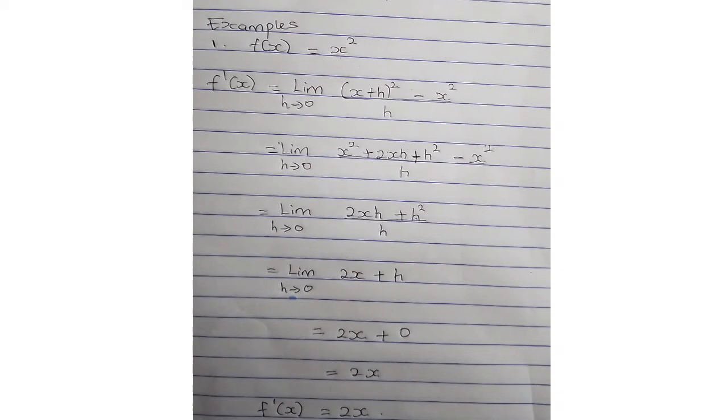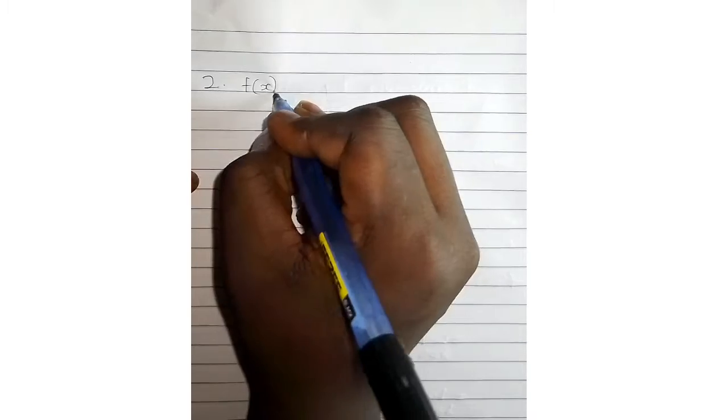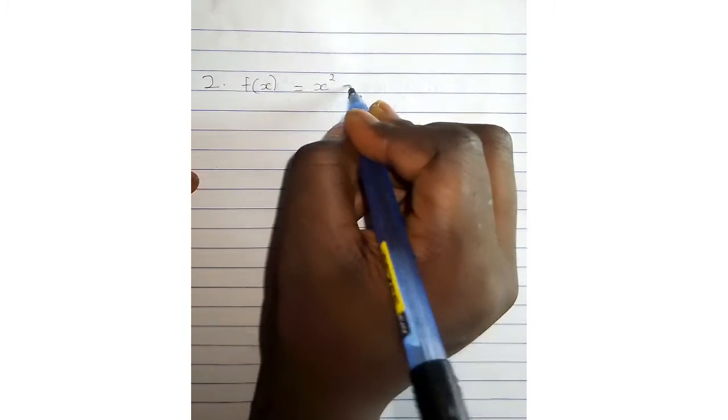So this is the first principle. This is how you solve using the first principle. So I'm going to take another example. Given the function f of x, which is equal to x squared plus 2.